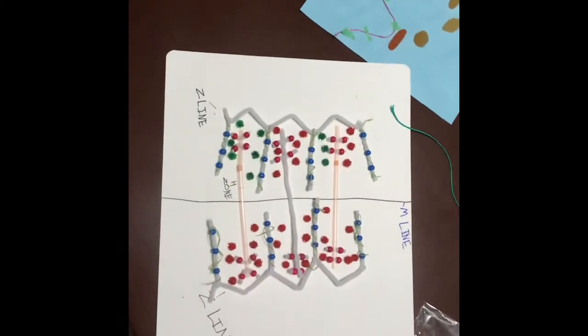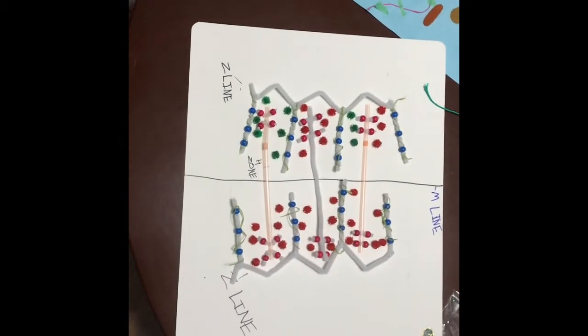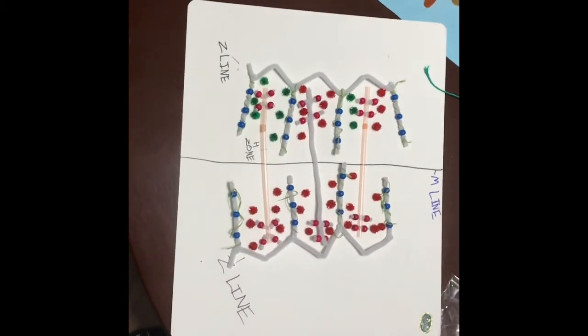With all of this happening, the myofibrils and the muscle fibers contracting, this causes the muscle to shorten, and that is what makes a muscle contract.